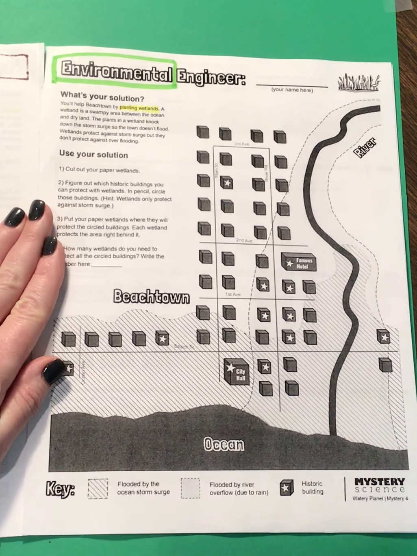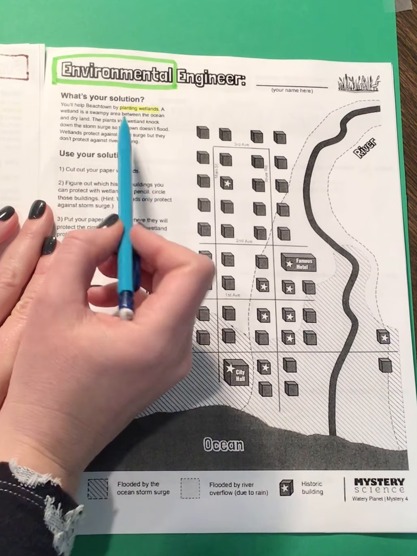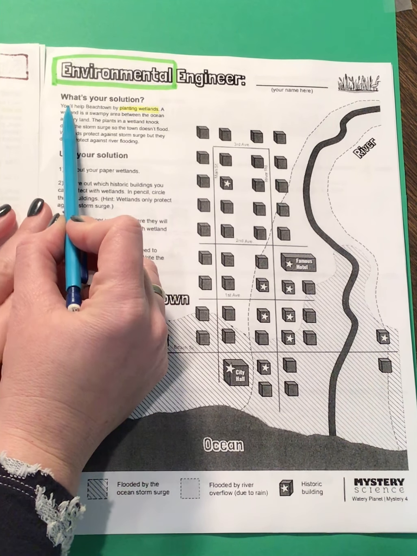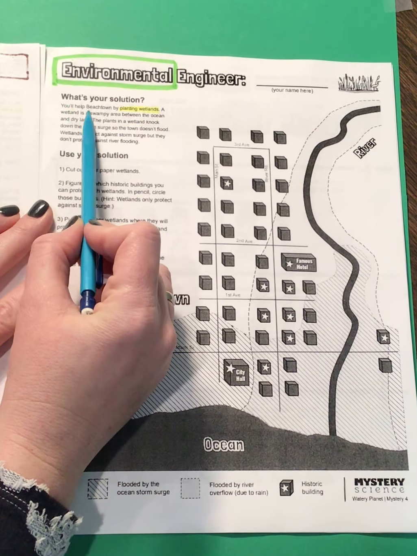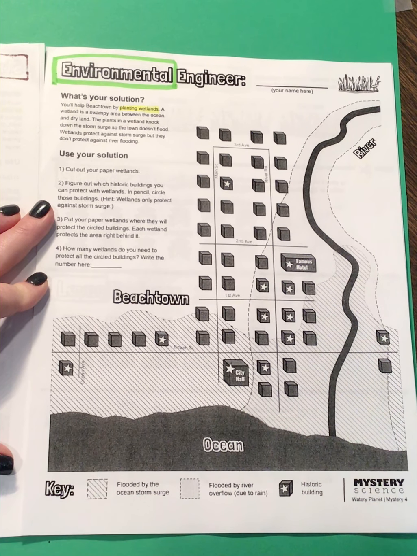So for environmental engineer, we boxed this out in green yesterday, and the one thing I want you to do is understand what your solution is. So you'll help Beachtown by planting wetlands. A wetland is a swampy area between the ocean and dry land. The plants in a wetland knock down the storm surge so the town doesn't flood.